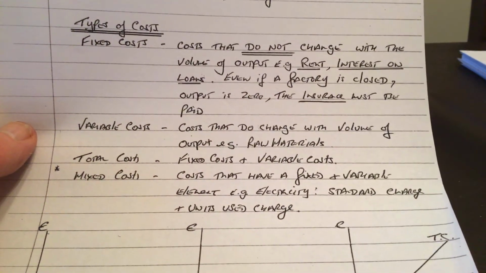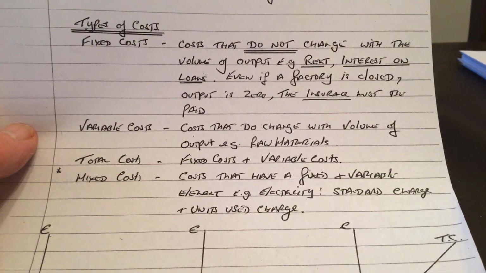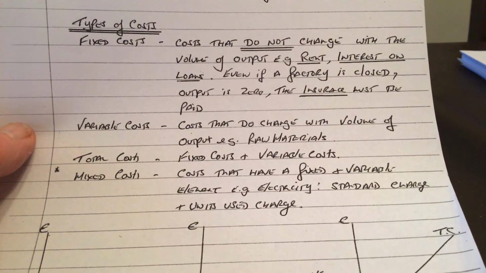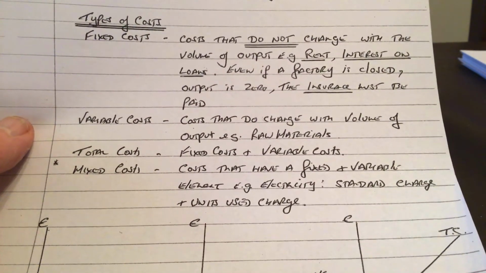Variable costs are costs that do change with the volume of output. For example, raw materials. As our output goes up, the use of our raw materials goes up. So total cost then would be fixed cost plus variable cost.